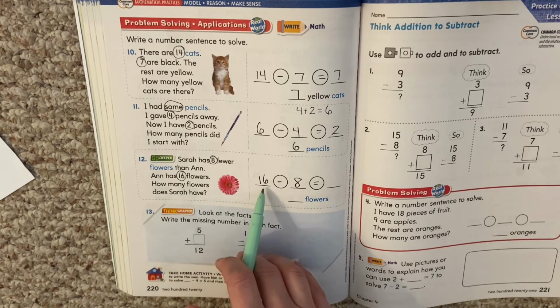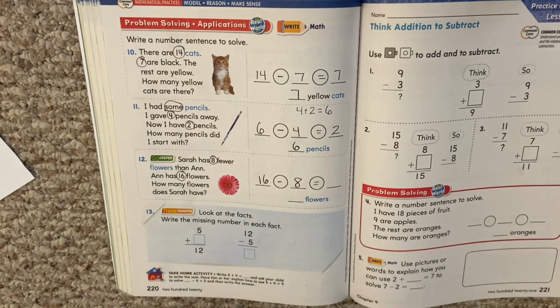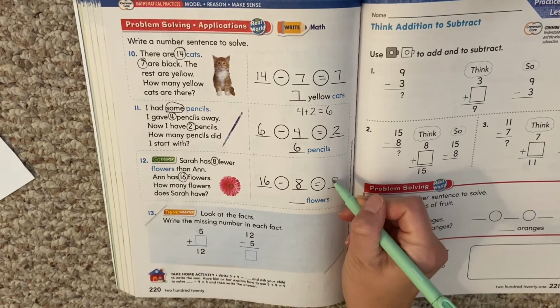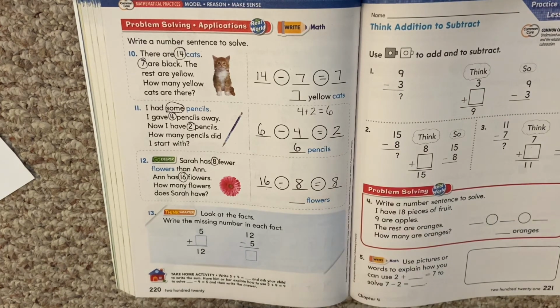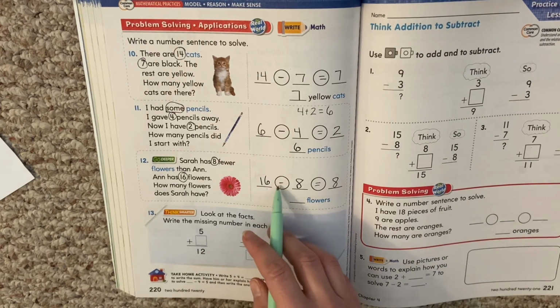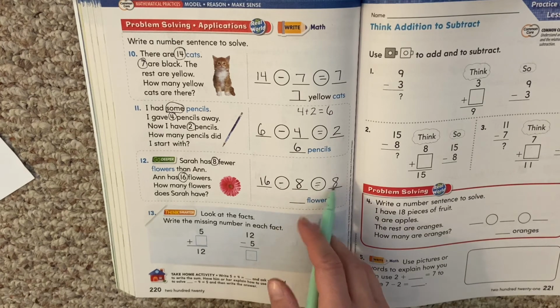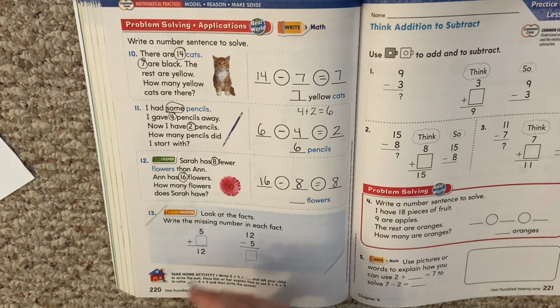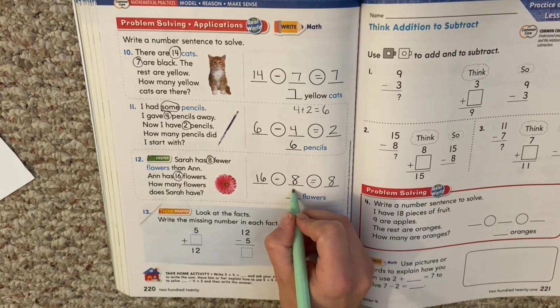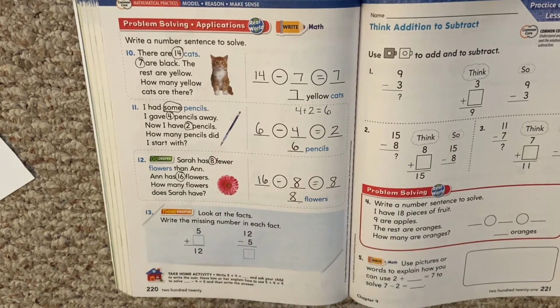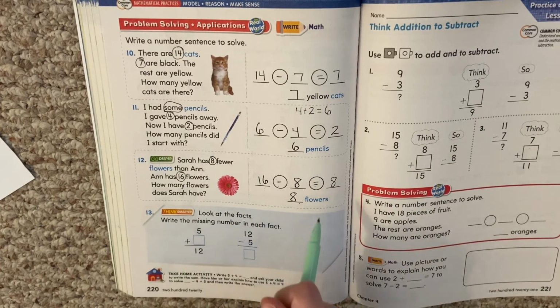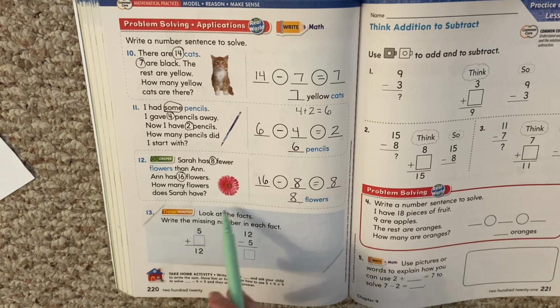Okay, 16 minus 8. When you solve that, you should have gotten 8. Okay, 16 minus 8 equals 8. I used my number line. How many flowers? 8 flowers. So if you need to pause to fix that, you can. Okay, look at our last one.